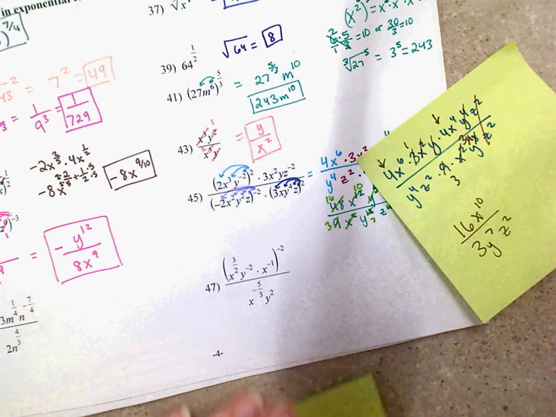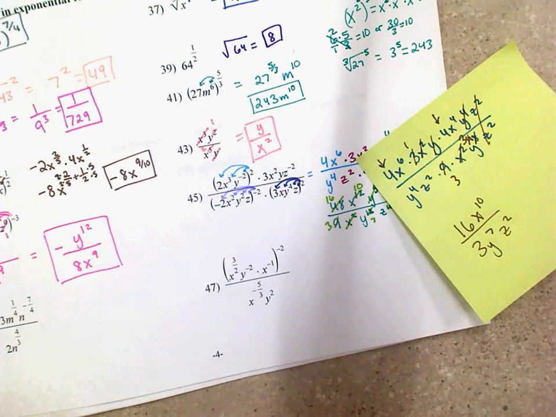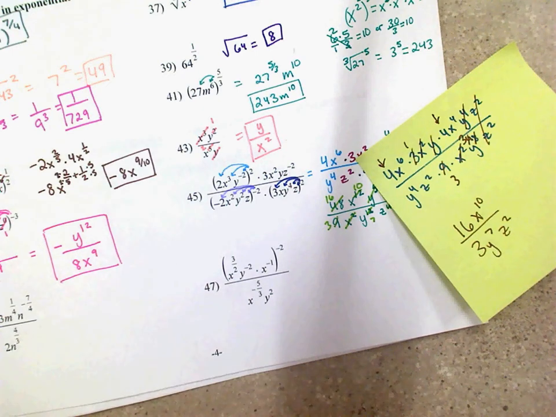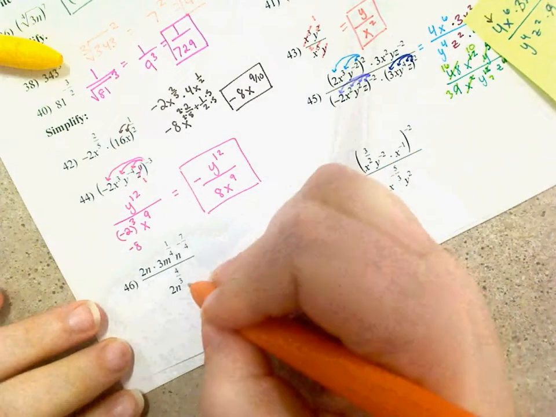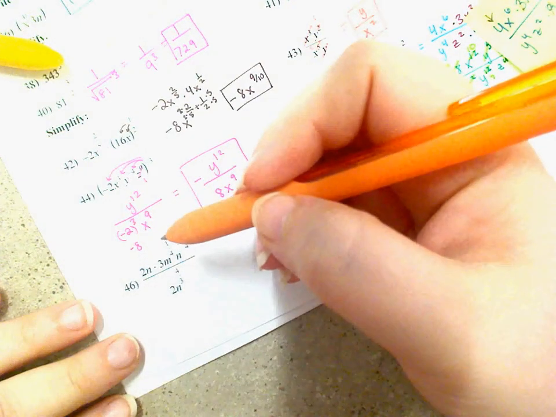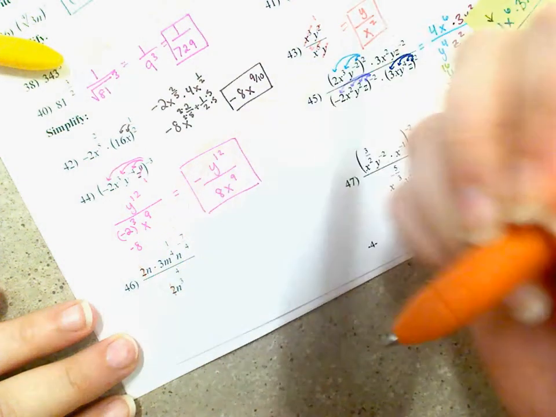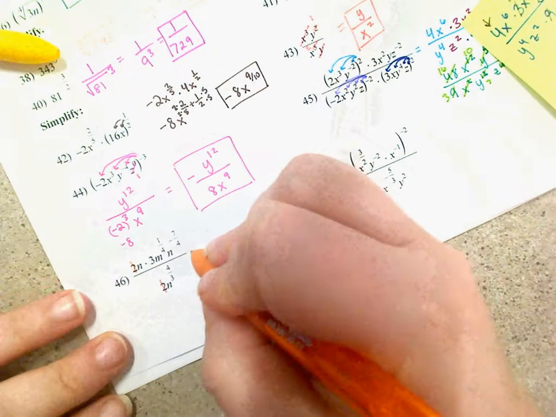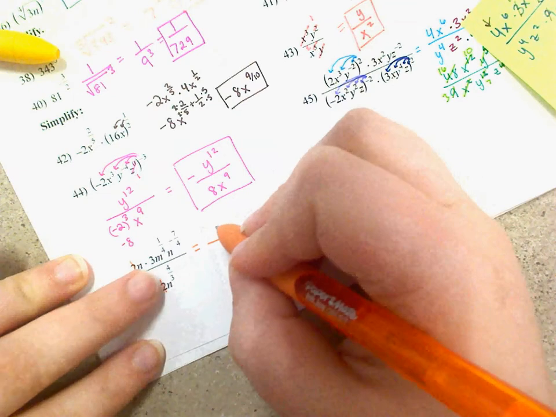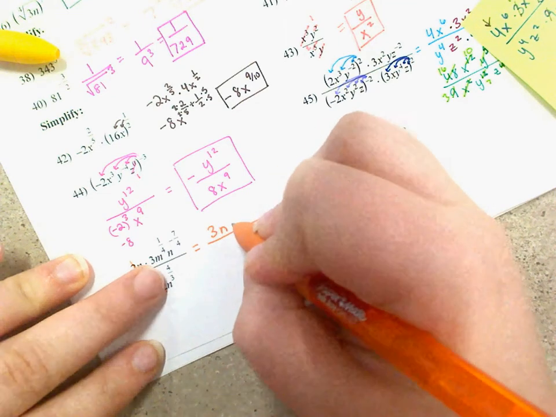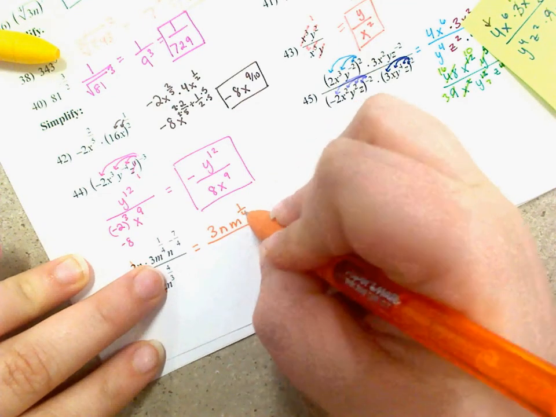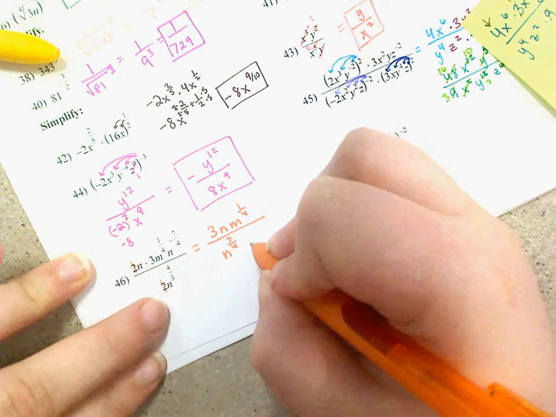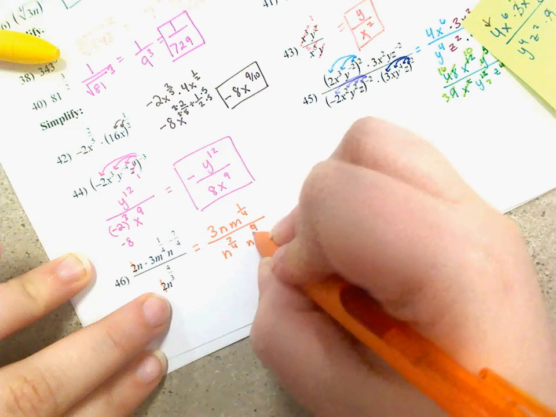Number 46. Right off the bat, I see that I've got a 2 and a 2 in the denominator. 2 divided by 2 is 1, so I might as well just simplify that out. Let me just place things where they belong. I've got a 3, an m to the 1/4. N to the negative 7/4 means n to the 7/4 belongs in the denominator, and n to the 4/3. Interesting. That's ugly. So the only thing I really need to simplify is n's.